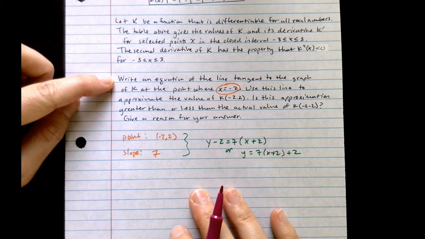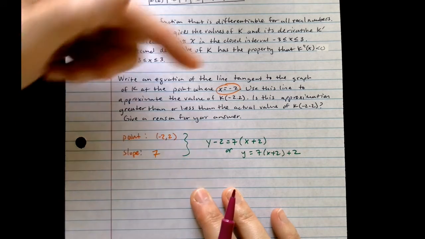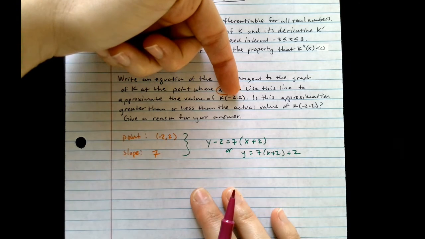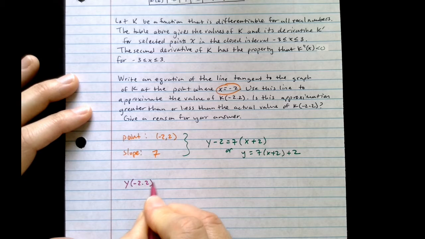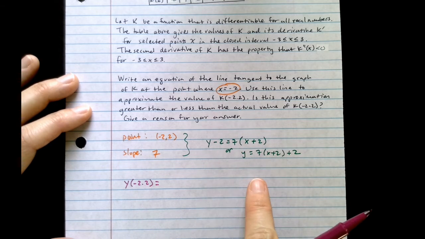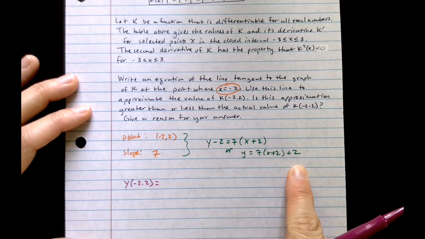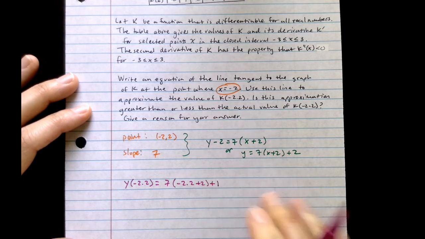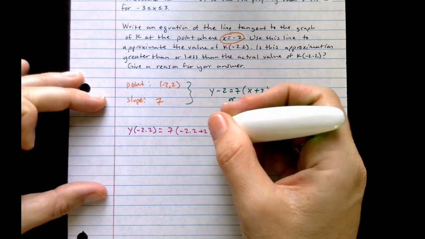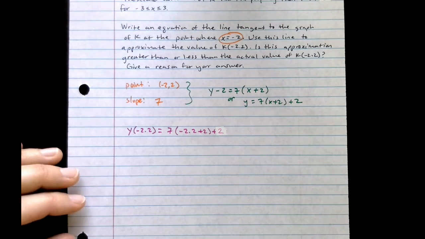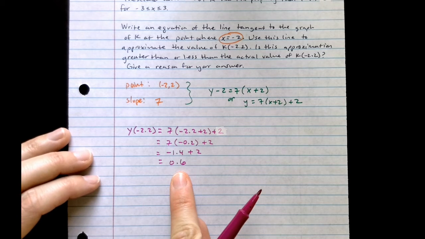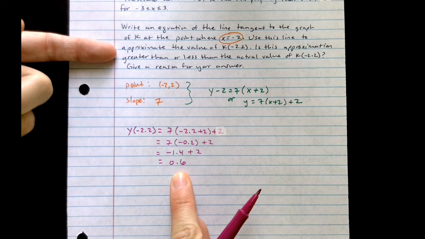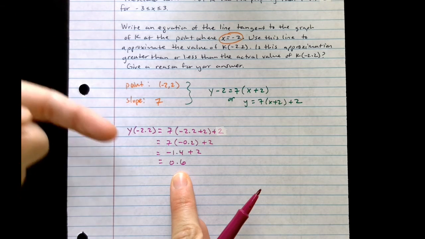We've done the first part. We found the equation of the line tangent. Now what are we going to do with it? We're going to use it to approximate the value of k at -2.2. So I'm going to take the -2.2 and I'm going to plug it into my linearization of k at x equals -2, and I'm going to simplify it down. This is our approximation of the value of k at -2.2 using the equation of the tangent line.